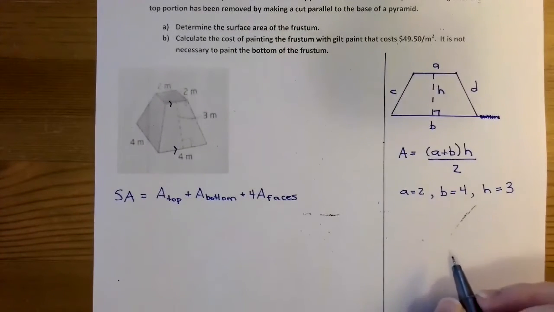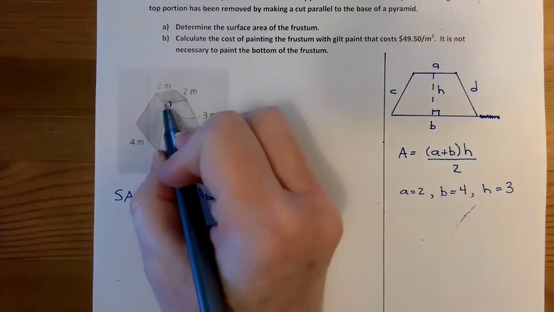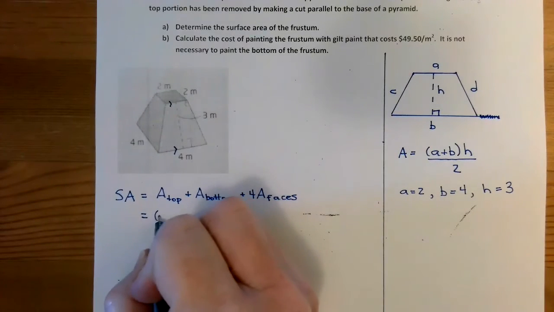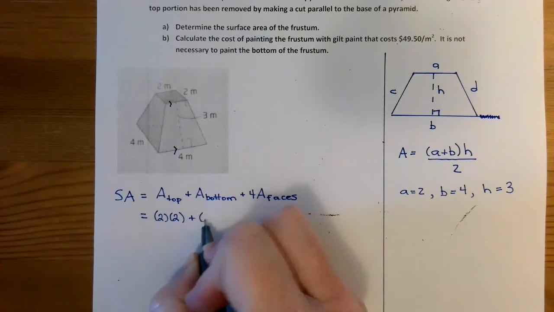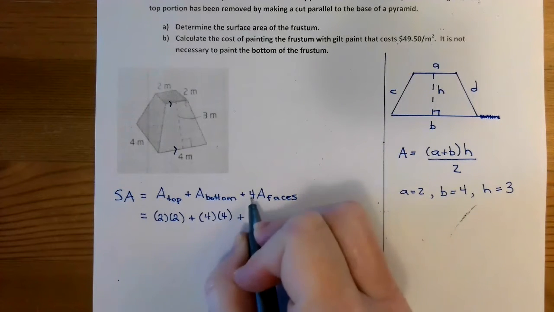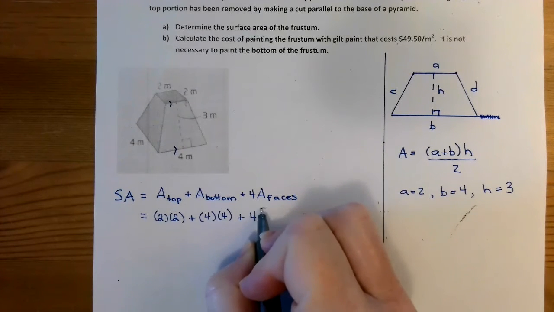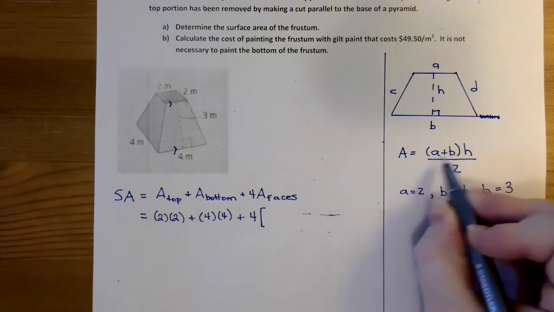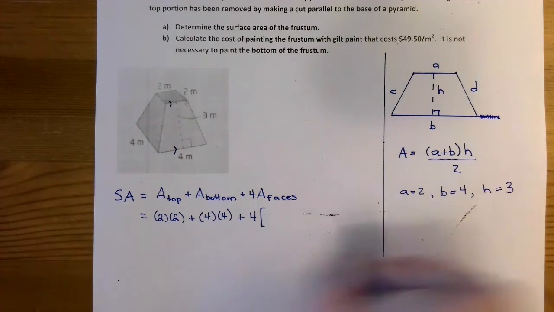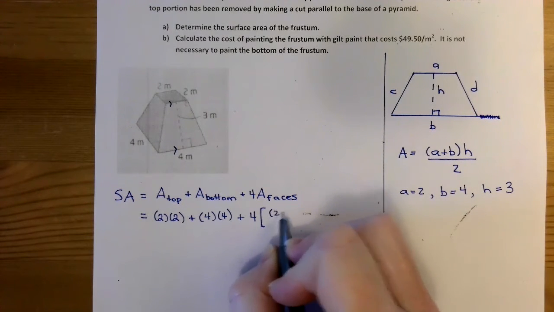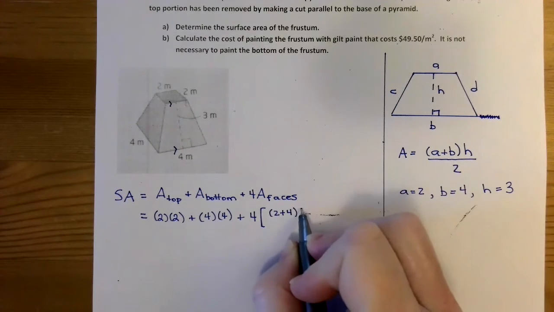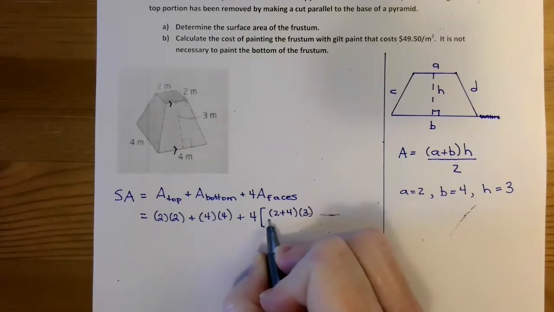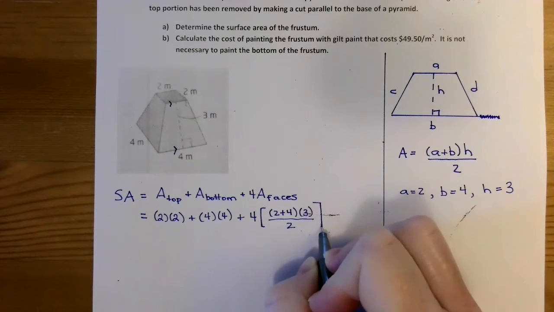So let's go ahead and do that. I know the area of my top is just a square, so it's going to be 2 times 2. I know the area of the bottom is just a square, so it's going to be 4 times 4, length times width, or side squared. And for my 4 faces, I'm going to be using this formula, A plus B times H over 2. So A is 2, B is 4, H is 3, and all of that is over 2.